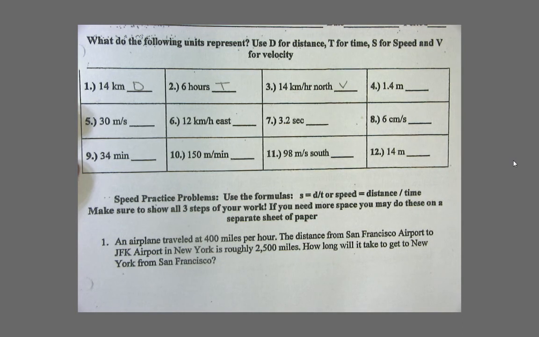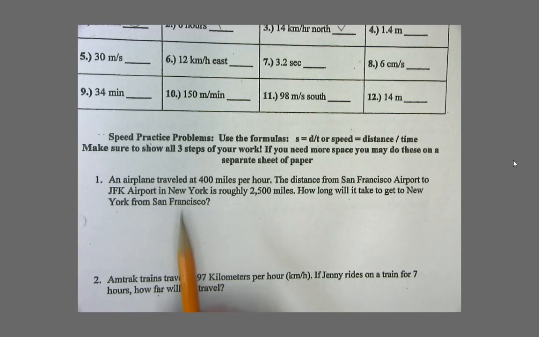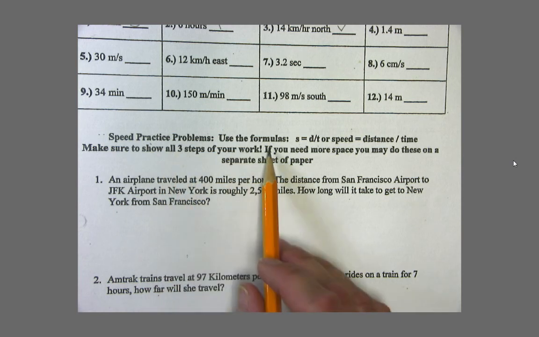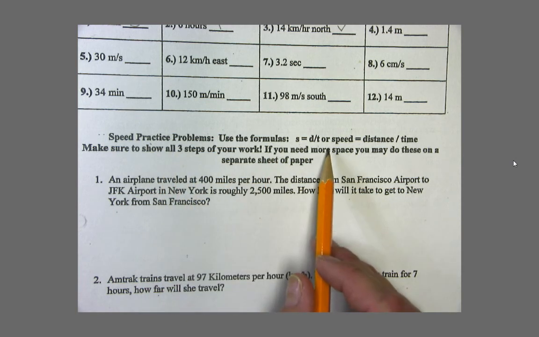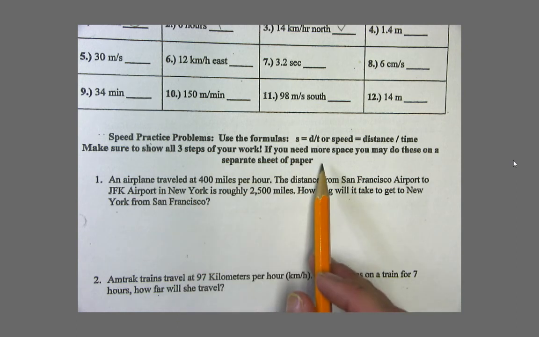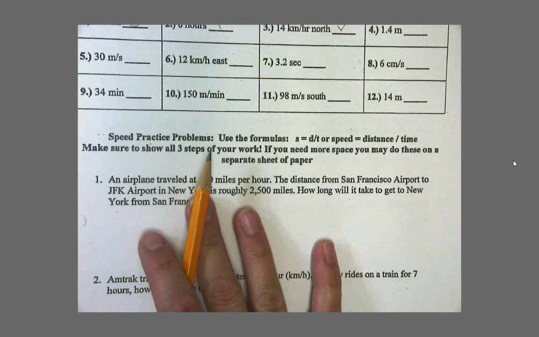When we get to our word problems down here, the expectation that we have is that you're going to be showing 3 steps of your work. Okay, so our speed practice problems, you're going to be using the formula that speed equals distance over time. And for the 3 steps of your work, if you need more space, go ahead, get out a separate piece of paper or do it in your spiral, glue this right next to it.